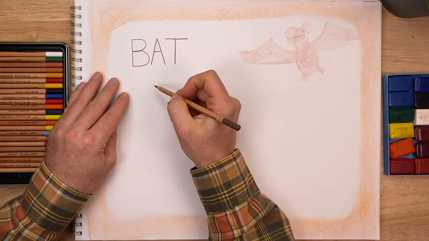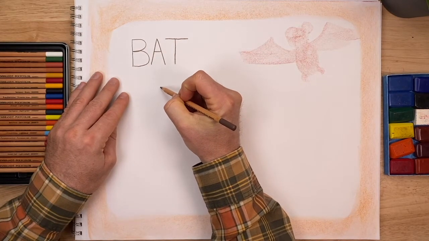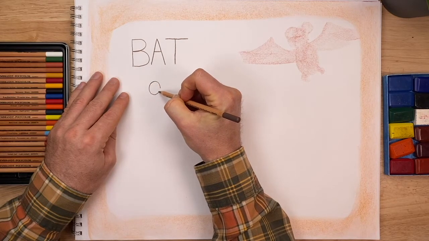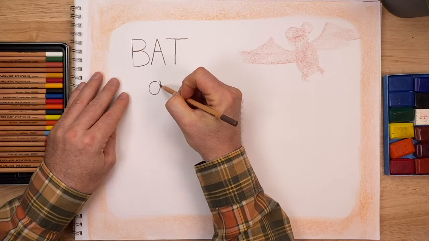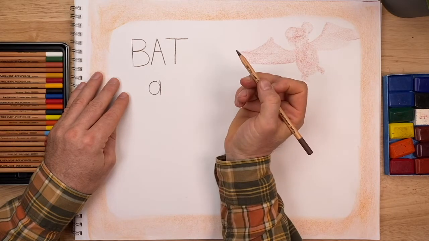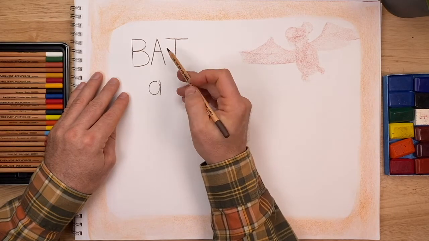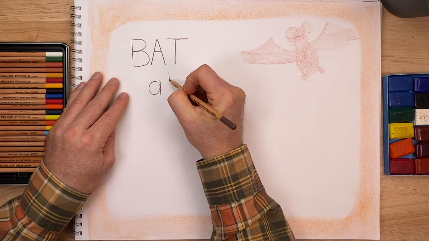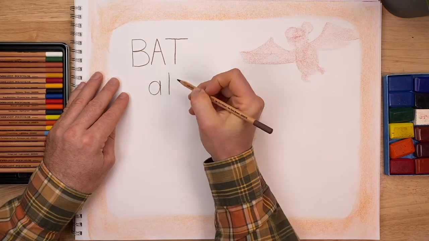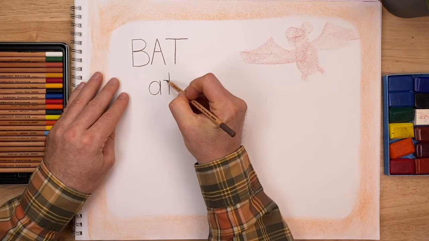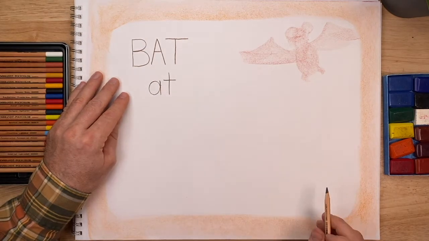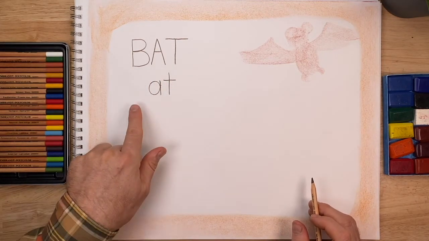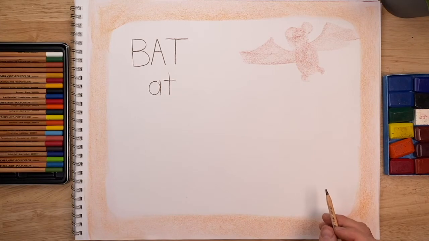So I can just say, the word at, I'm going to write with the lowercase letters. That is the lowercase a, very different. The lowercase t is similar, except that instead of crossing on top, it crosses a little bit below the top. We have the word at.